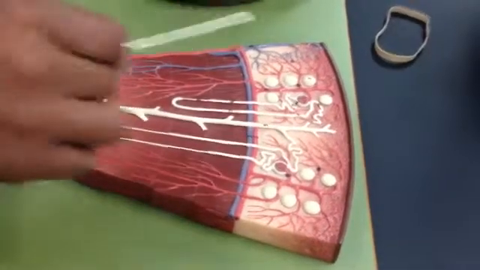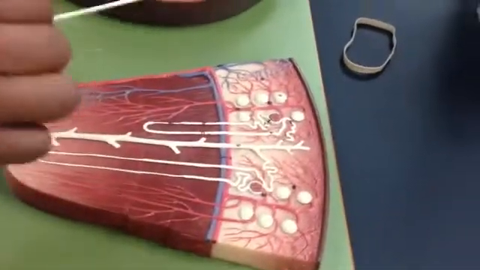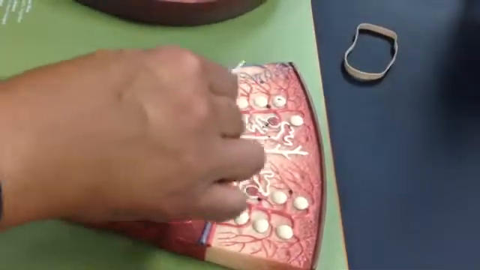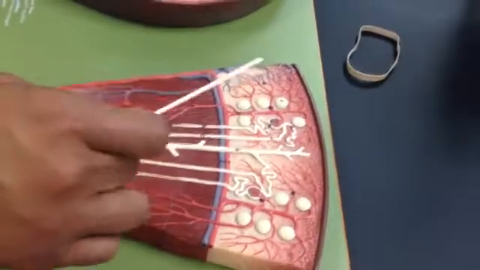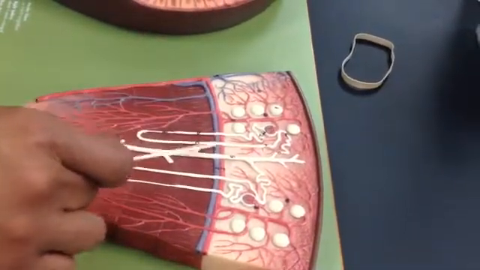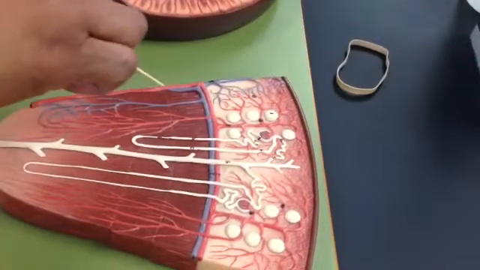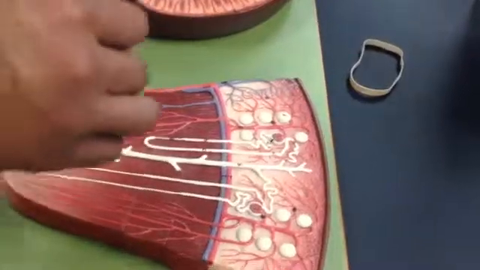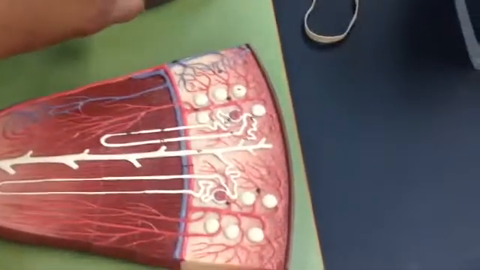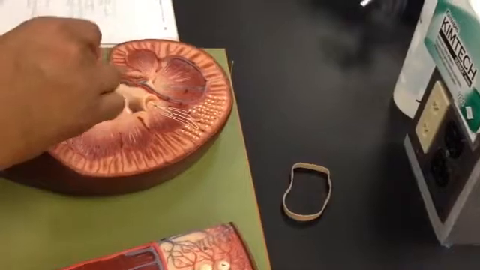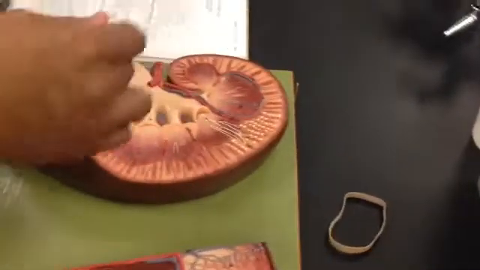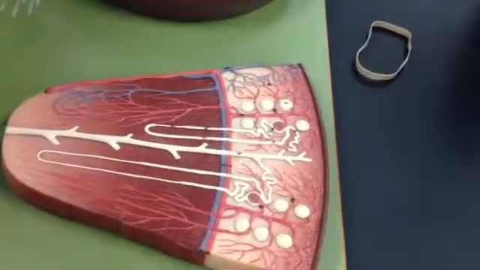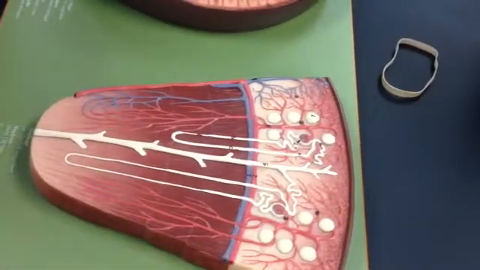Then, after it feeds both of those capillary beds, flow goes to the interlobular vein. From the interlobular vein to the arcuate vein. From the arcuate vein to the interlobar vein. Then from the interlobar vein, as you can see over here, it goes back to the left and right renal veins and out to the inferior vena cava. Okay, so that's the blood.